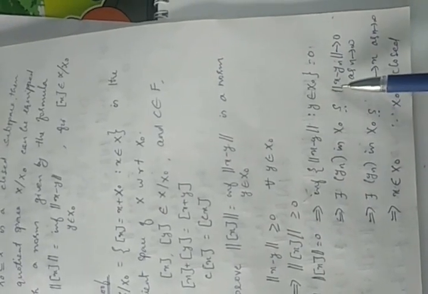Now, the infimum of a collection being equal to 0 means that there are elements in the set which come close to 0. So here we can find a sequence yn in the space X0 such that norm of X minus yn tends to 0 as n tends to infinity.